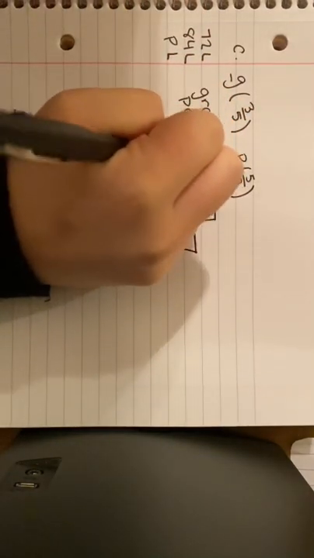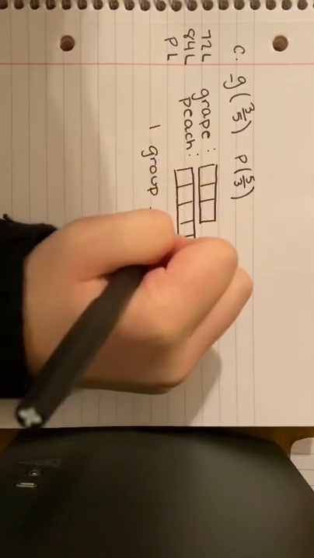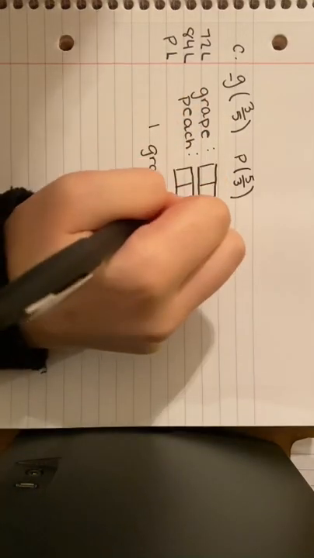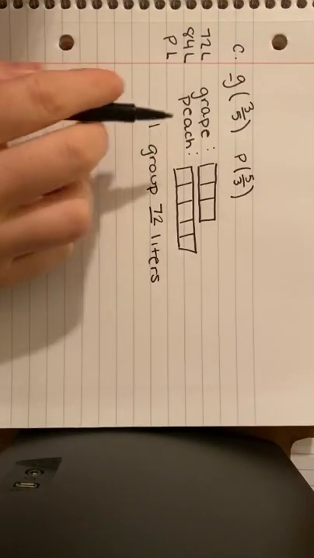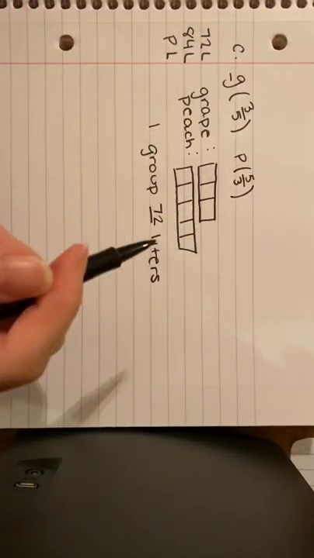1 group and the amount of liters we're looking for, which in this case will be 72, or the amount of liters we're looking to mix with 72 liters of peach.